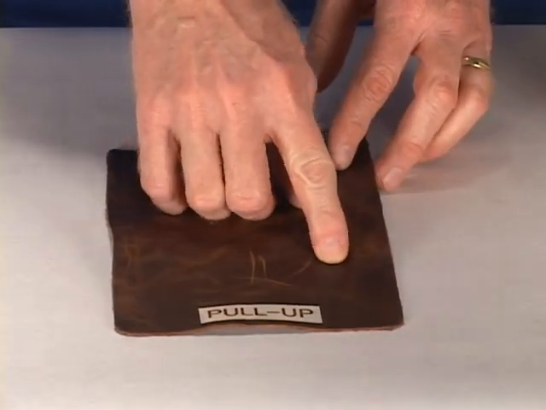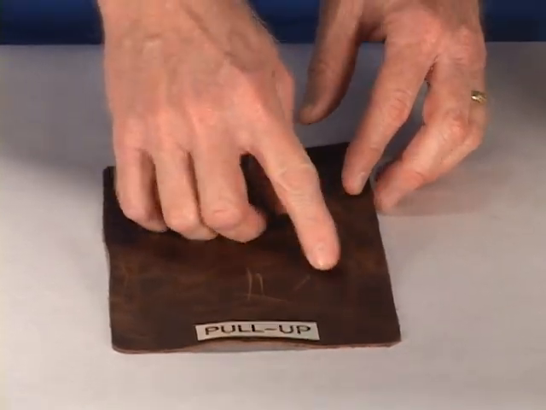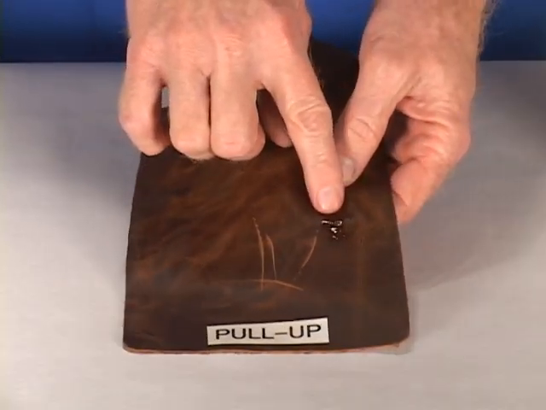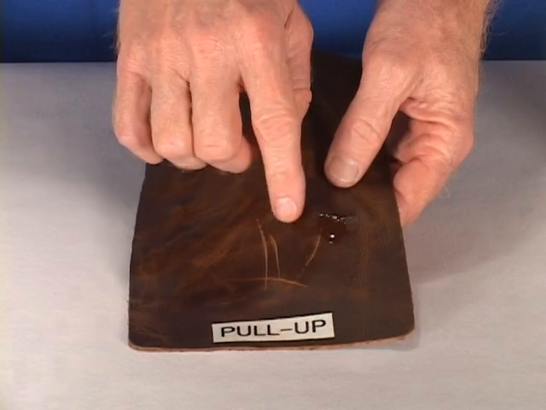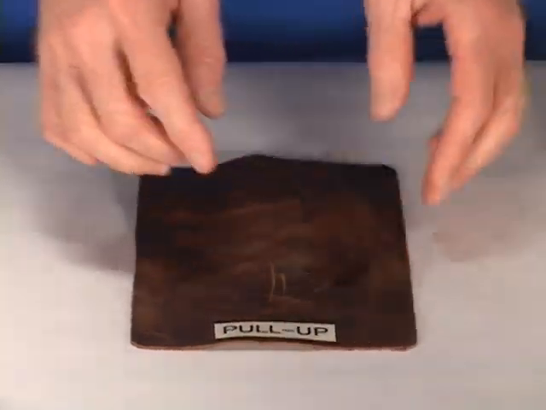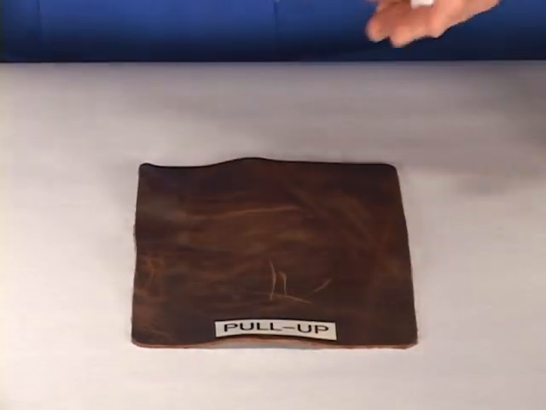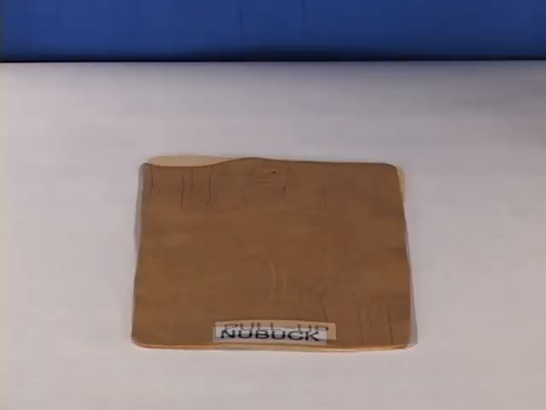A drop of water will soak in, but more slowly than with the straight aniline. Still, in a little time, the water darkens the leather. The advantages of PullUp leather include a good touch and feel, it's fashionable, and it develops a unique distressed look. The disadvantage is that it requires regular maintenance.